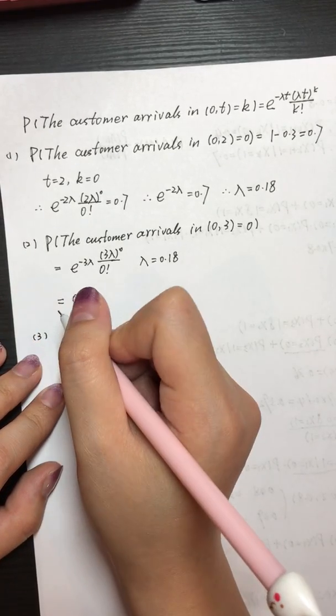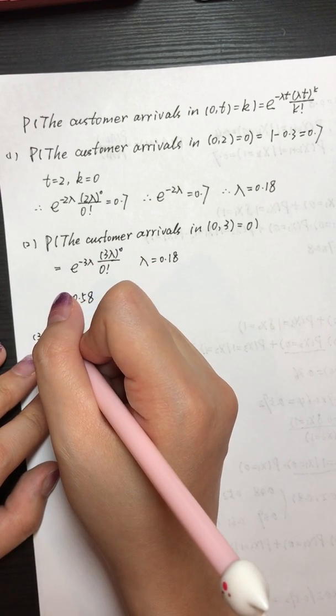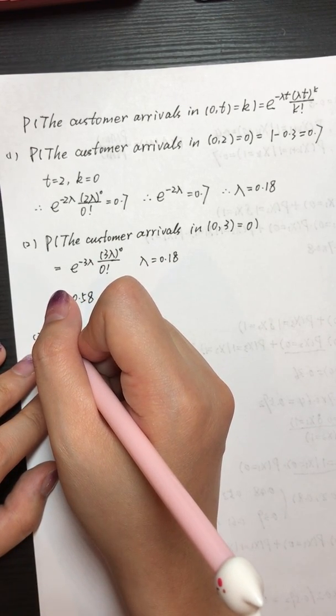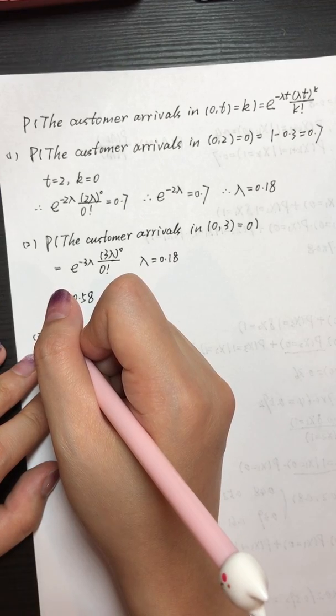And the third problem is to find the probability that in 10 minutes at least 2 customers will come.